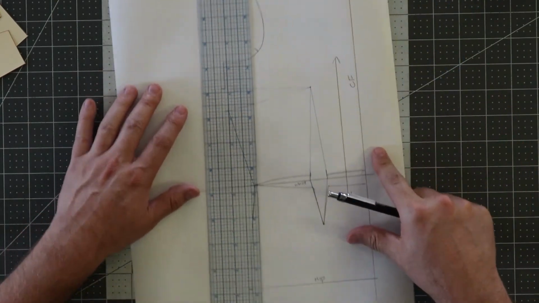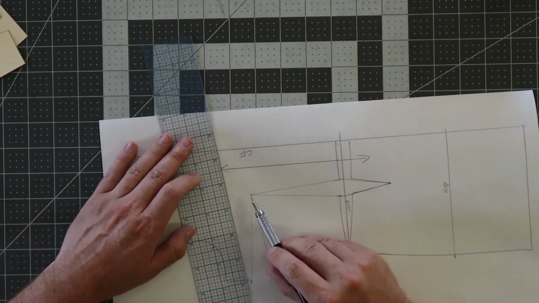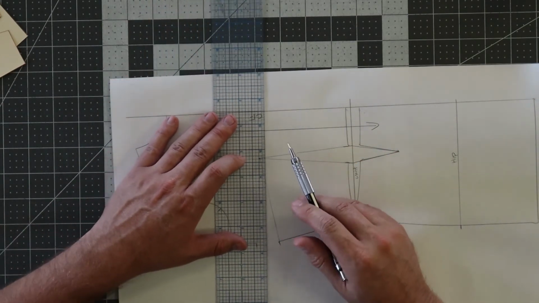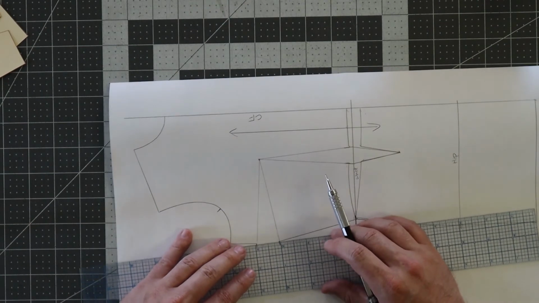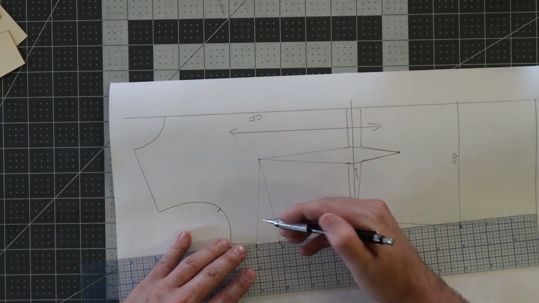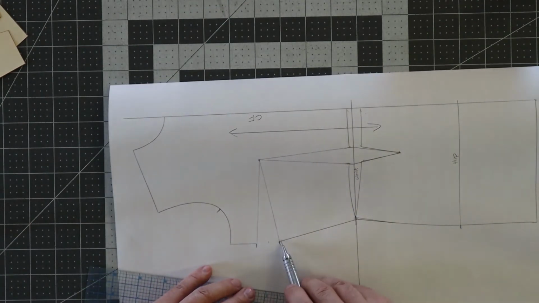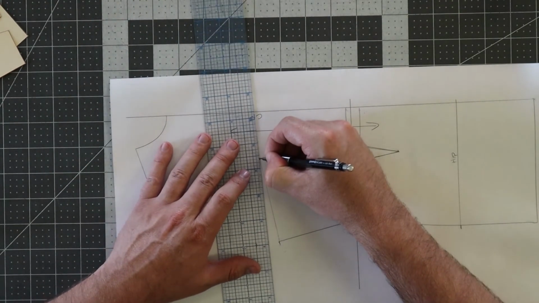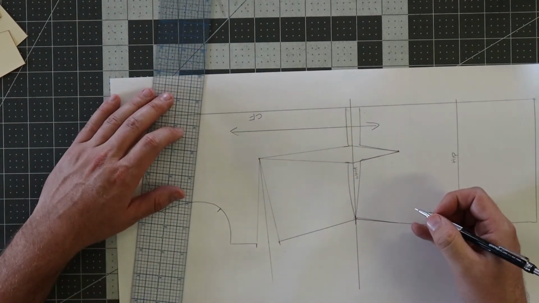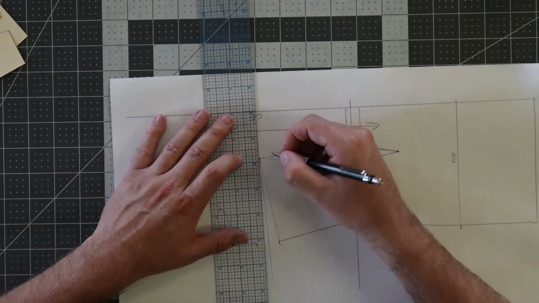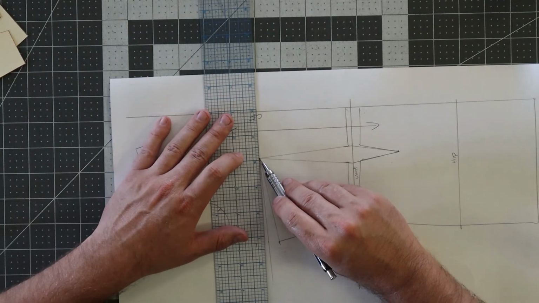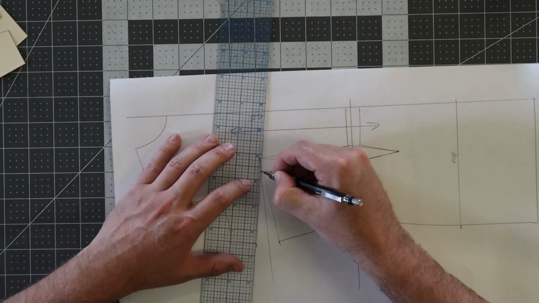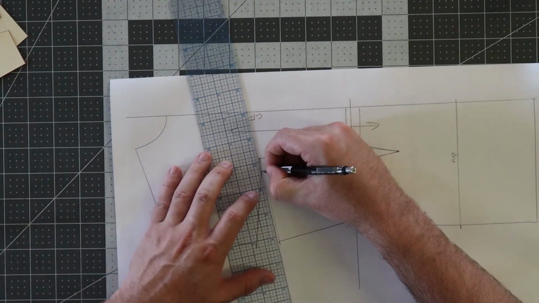I'm going to back the dart points away from the bodice, the bust point. I'm going to back them away a 1/2 inch. To do that, I'm going to find the halfway point on the legs of the dart and draw a line down the middle of the dart. And along that line, measuring from the bust point, I'm going to back that point off a 1/2 inch and redraw my dart legs.